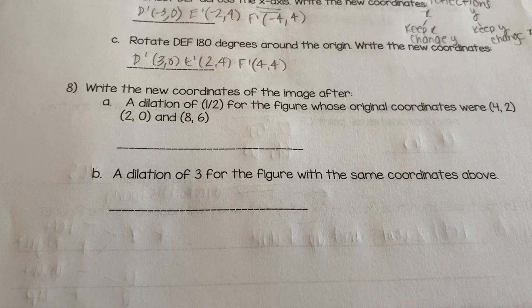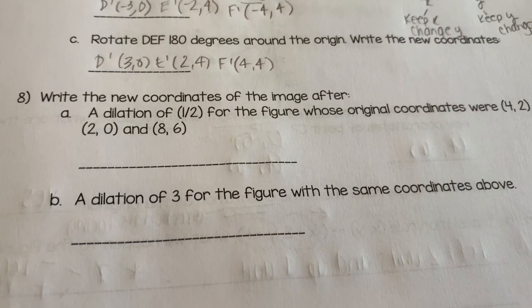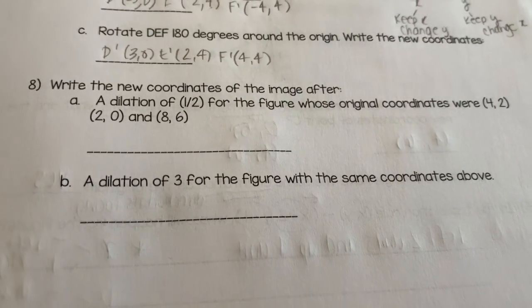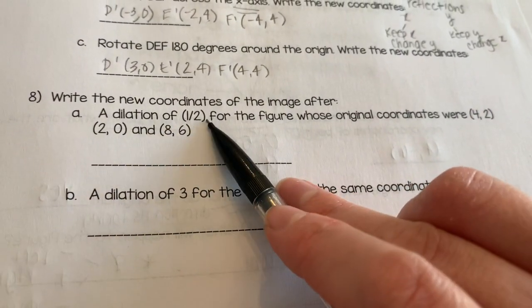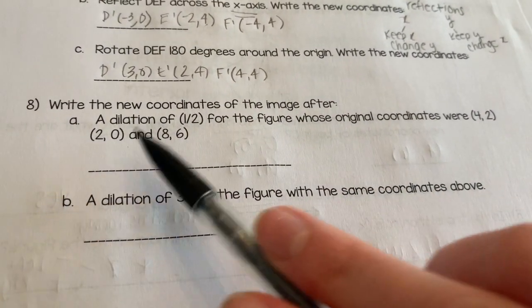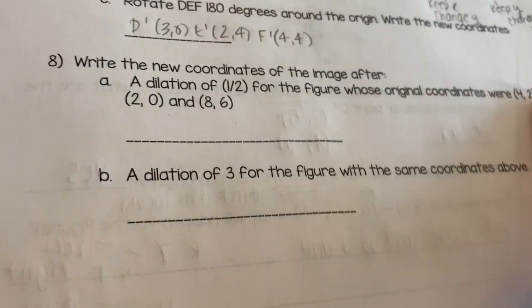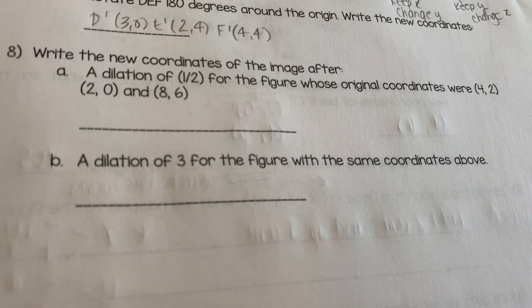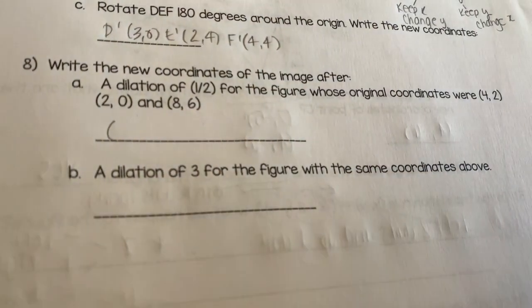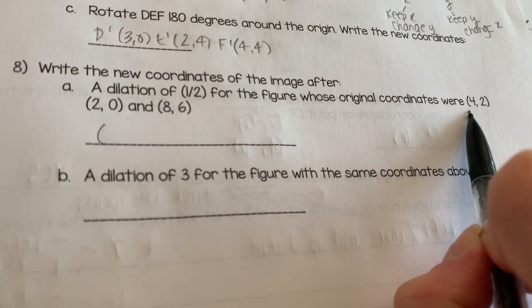Finally, to finish up, number 8, we're going to write the new coordinates of an image after the following. For part A, we're doing a dilation of a half for a figure who has these original coordinates. If you're doing a dilation of a half, you're multiplying by half, which is the same as dividing by 2. So you're just going to take each coordinate and divide both x and y by 2.